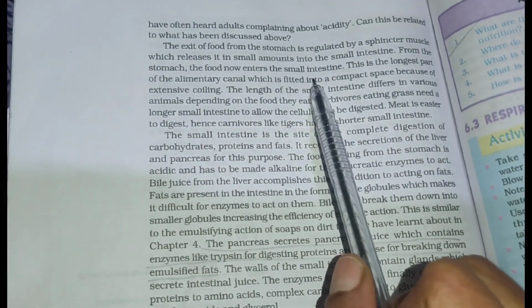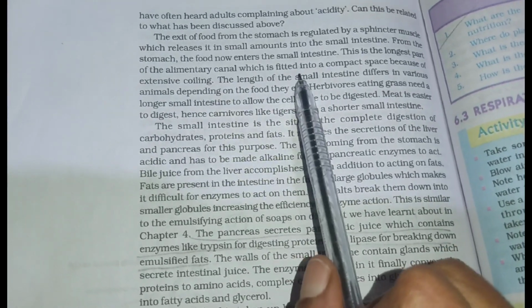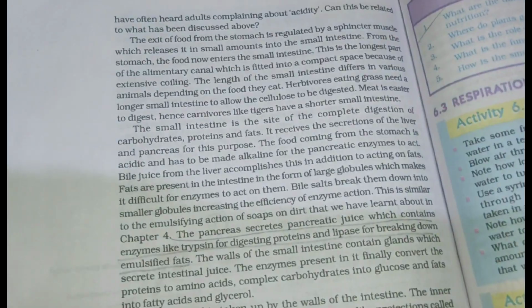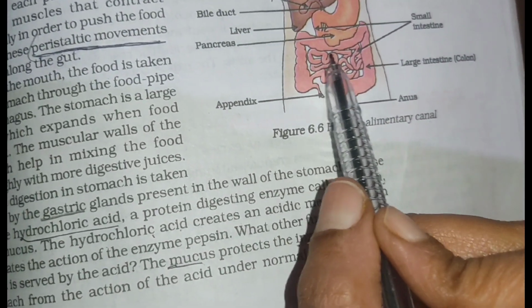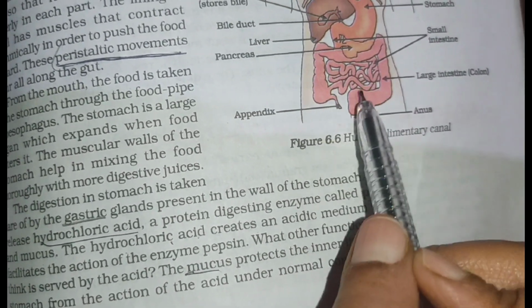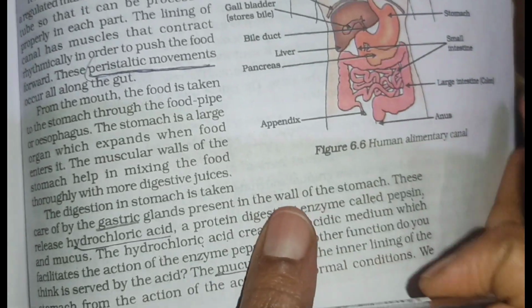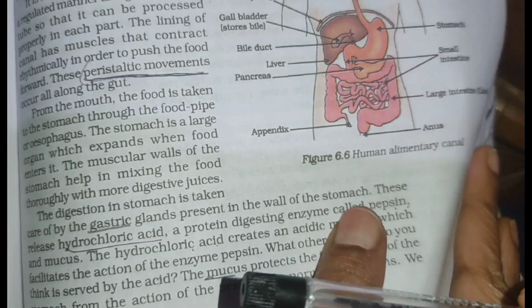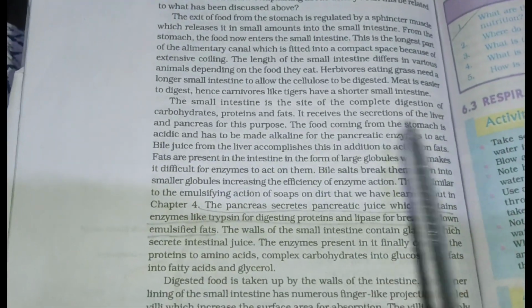small intestine. The small intestine is the longest part of the alimentary canal, but it is fitted in a very compact space by extensive coiling. We can see the small intestine here. This one is the small intestine. It is a long tube-like structure which is coiled in a very compact form. In this small intestine, the full digestion will be completed.